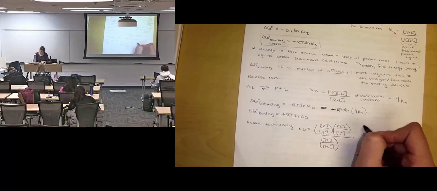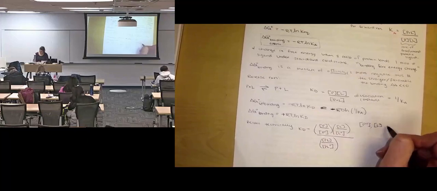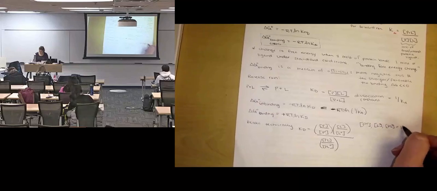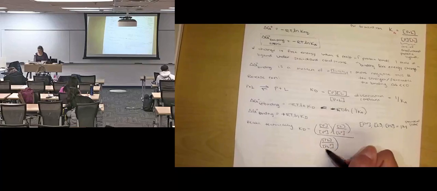And then we let all of these be equal to 1 molar for standard state. And so we've been dropping all these bottom terms for ease.